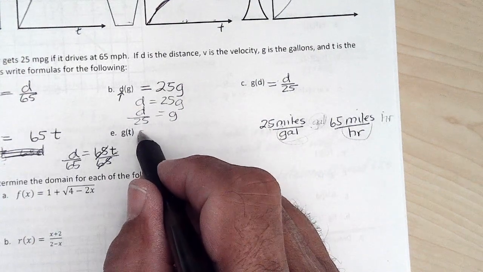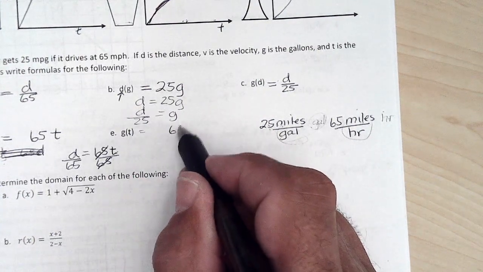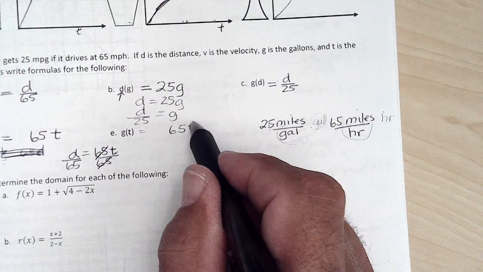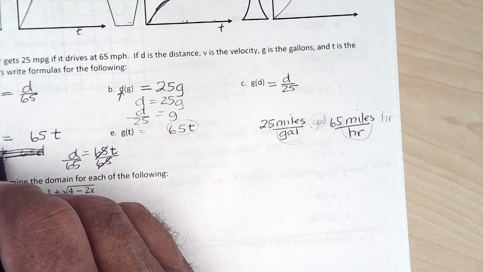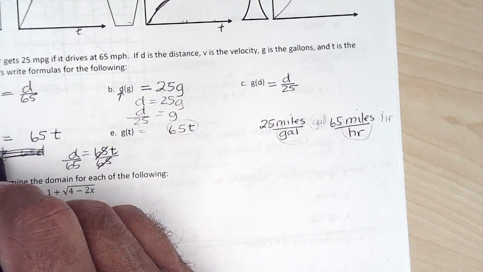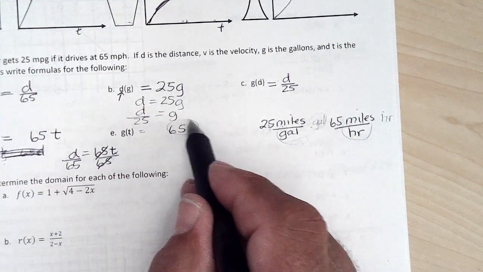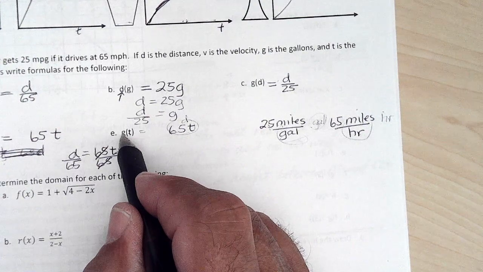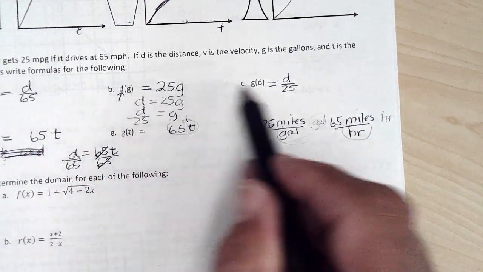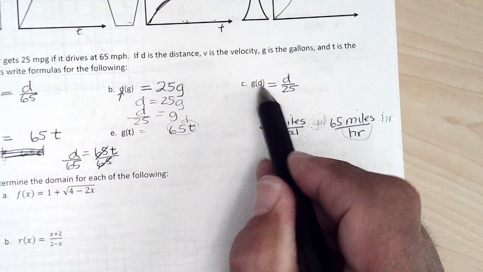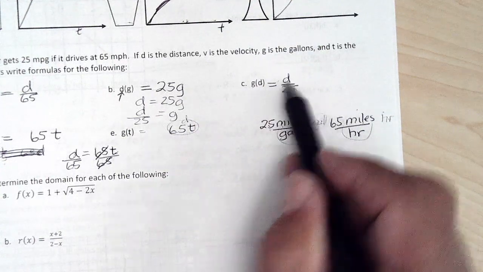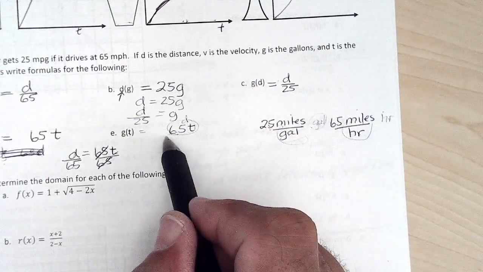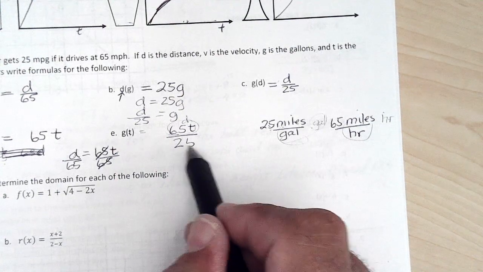So that would be 65T, but that returns D. So then I have to put D into something that'll give me G. Well, D gives me G if I put D, which is what this was, divided by 25.